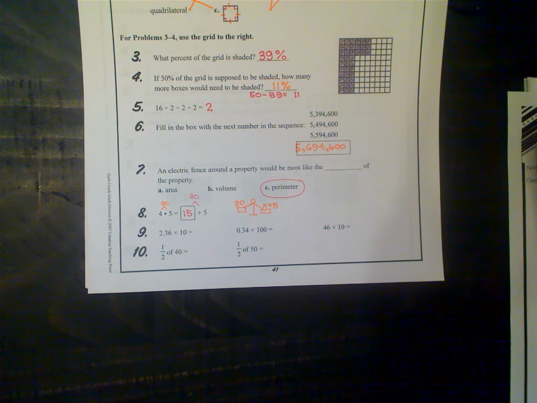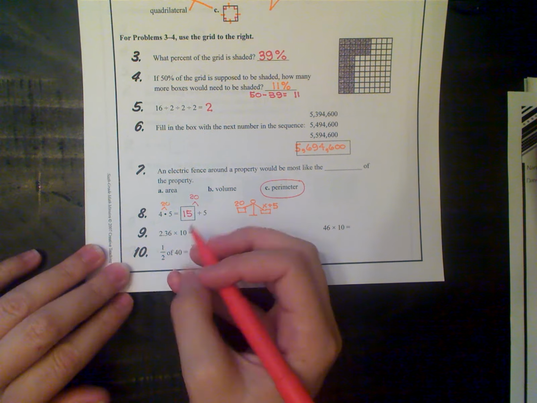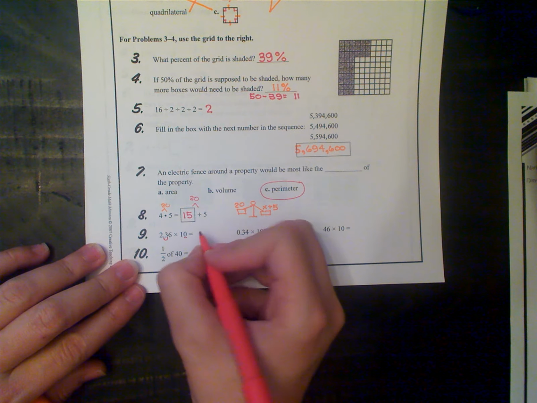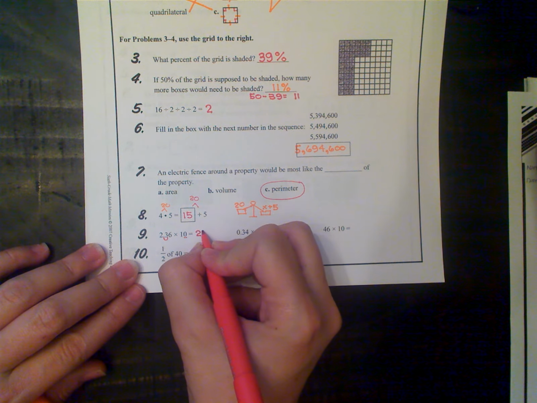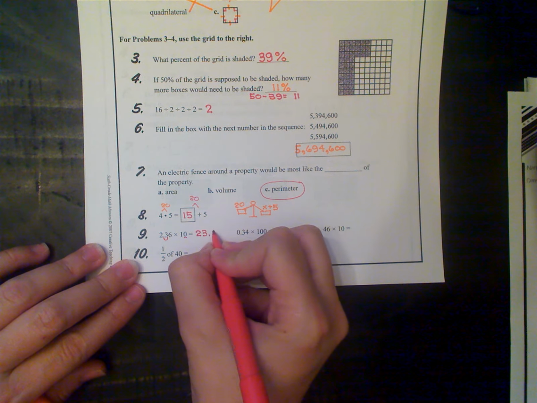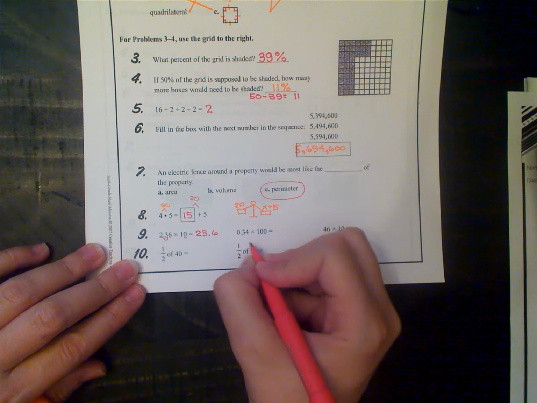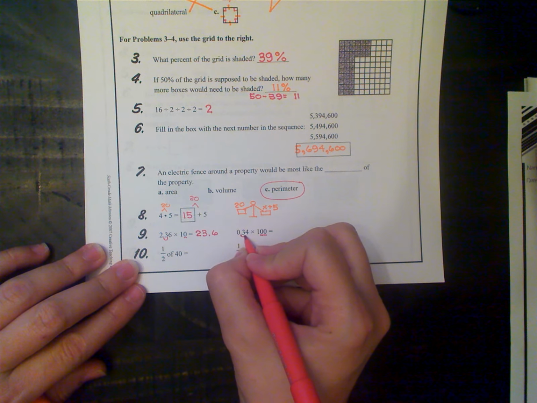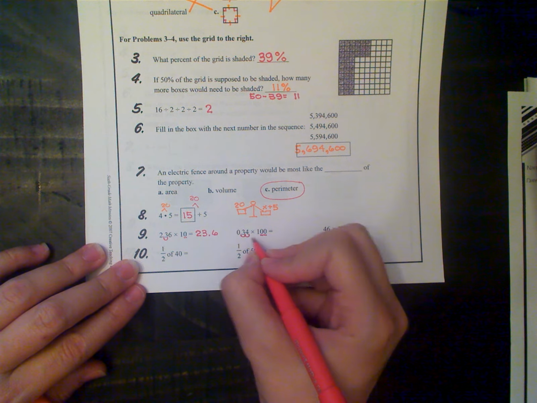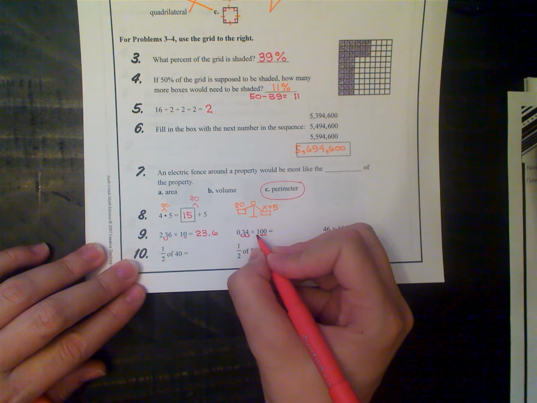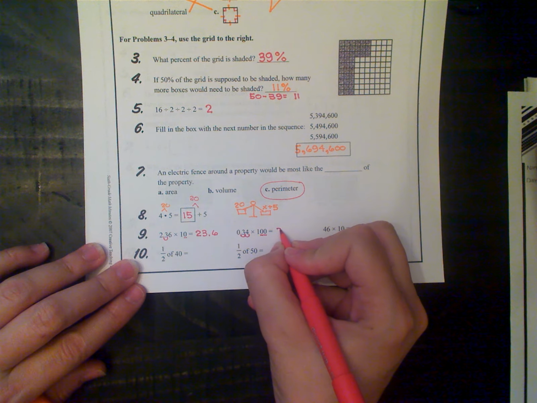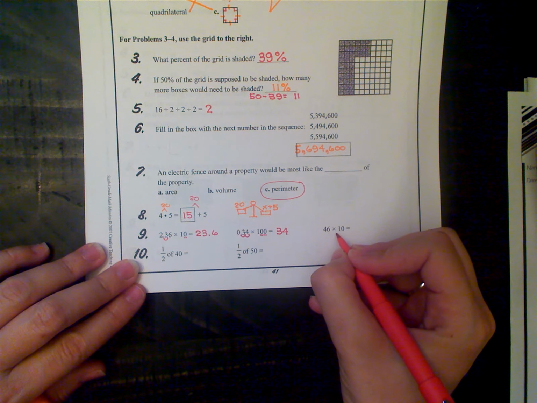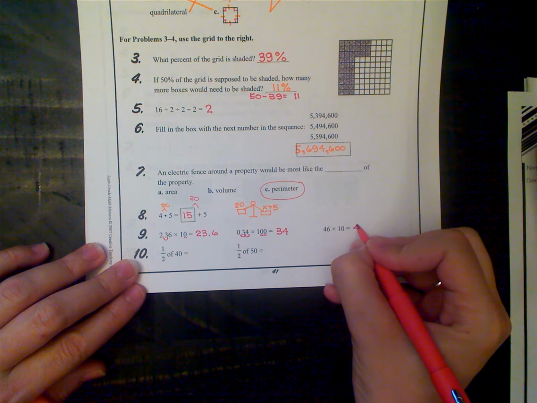Okay, we have 2 3600ths times 10. There's 1 zero in the 10, so I'm just going to move the decimal one place to the right, and I'll get 23.6. I have 3400ths times 100, 2 zeros, so I'm going to move it 2 places to the right, because in multiplication, my number is growing in size. And in this case, I'll get 34.